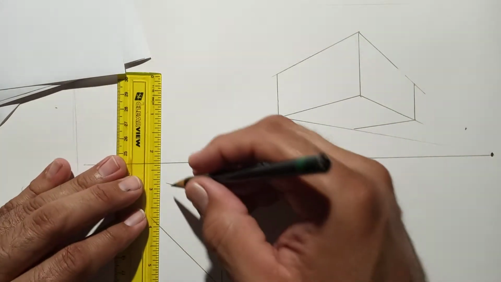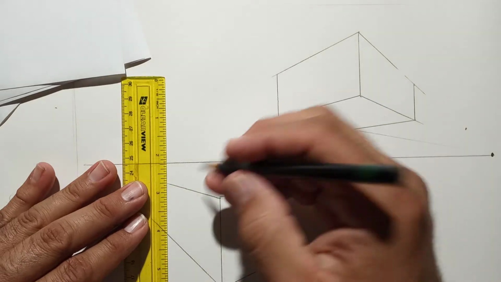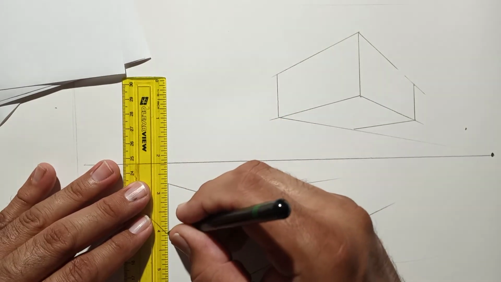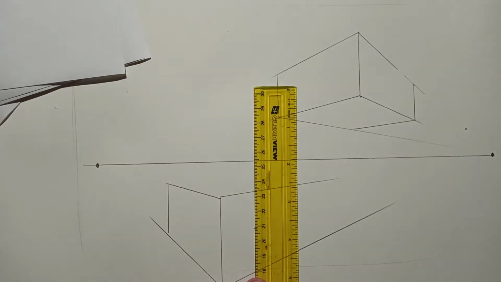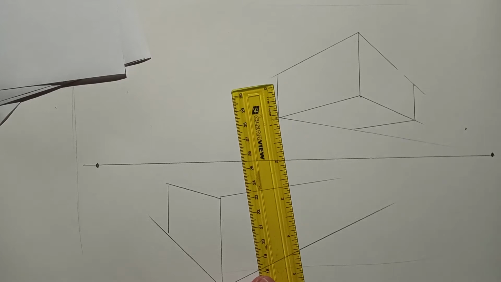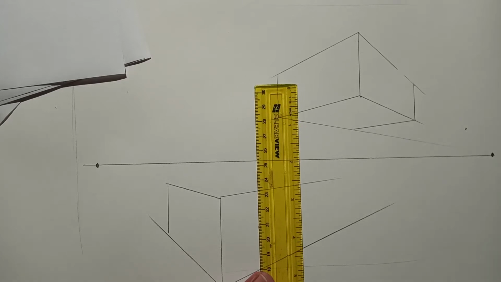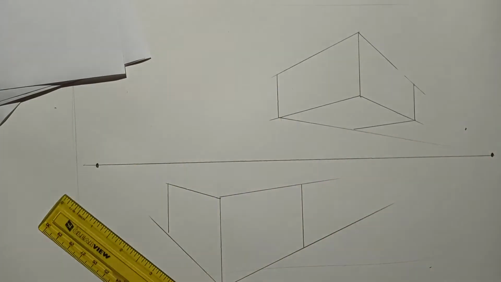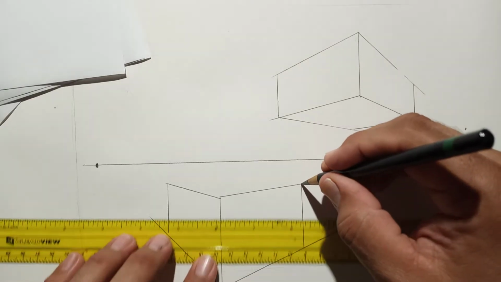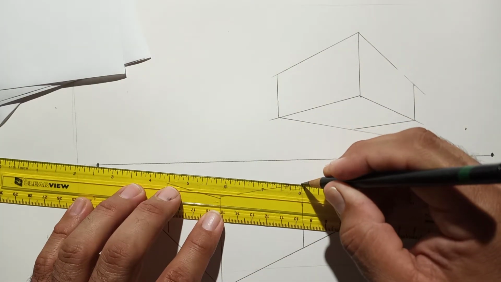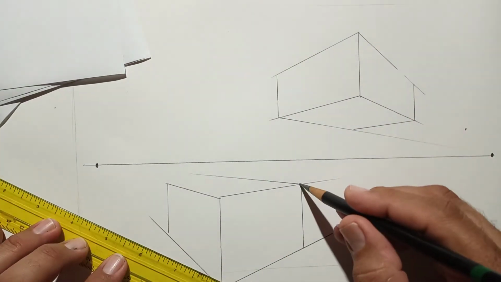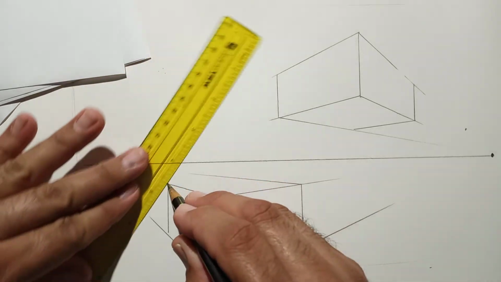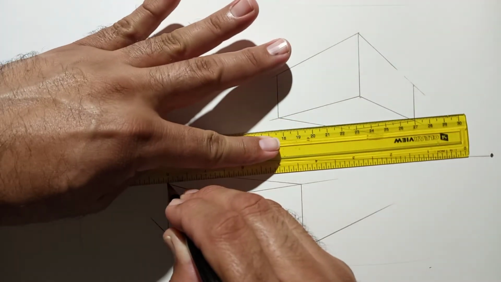As far as the verticals, I can make this as wide as I would like, but as long as it's very vertical. Sometimes students will start leaning this way or that way for the verticals, and it really makes it look very sloppy, or almost as if it's actually leaning over. As far as this line here, I've already declared that this line will move back this way by creating a corner. See, I've already drawn this corner over here, so this one has to go back to this vanishing point.